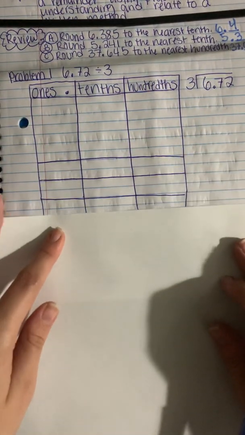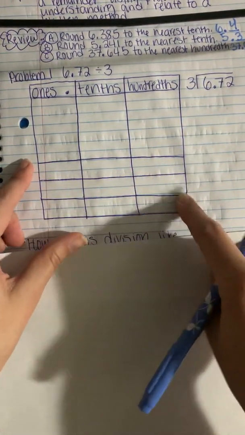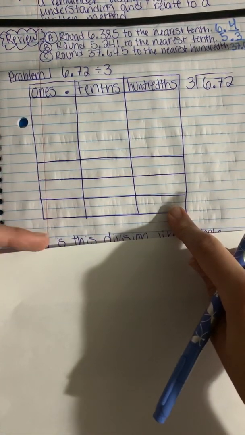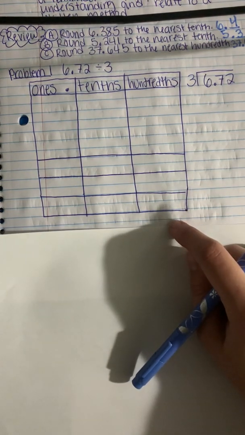And because we're dividing by 3, I'm going to add on 3 groups down here. Do you see group 1, group 2, and group 3? This number tells you how many groups, how many rows you need to add at the bottom. And we will discuss why that is in just a second.